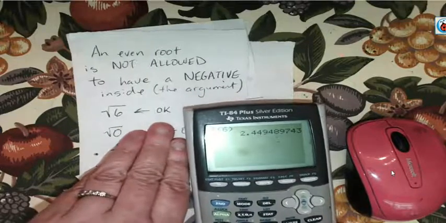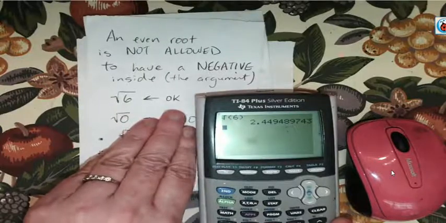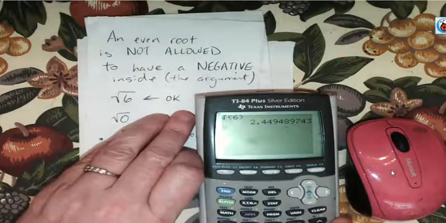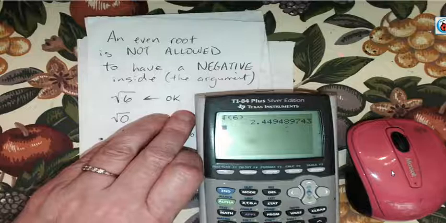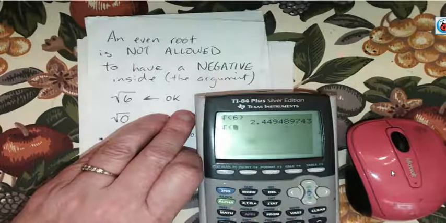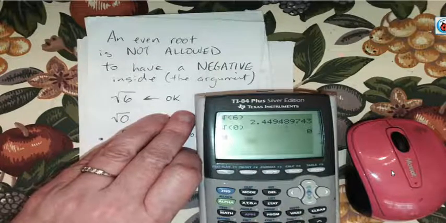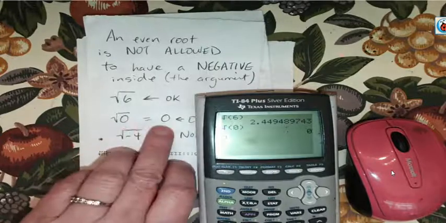Okay, what you have to remember here, and it's extremely important, 0 is not a negative number. 0 is neither negative nor positive. If I want to do the square root of 0, that does exist. The square root of 0 is 0. So that is fine and dandy.